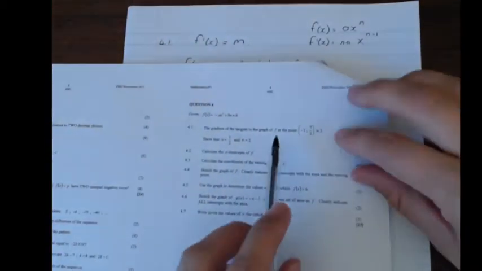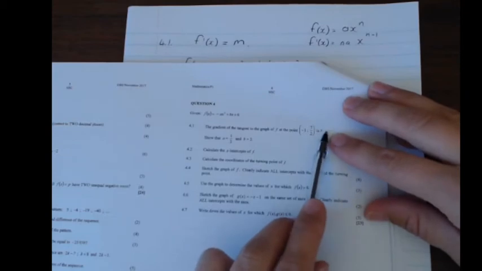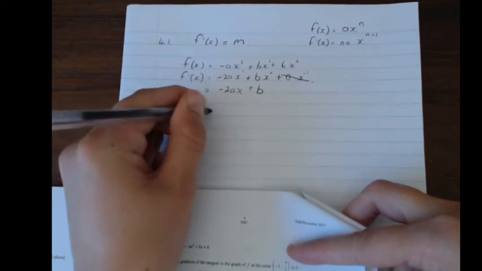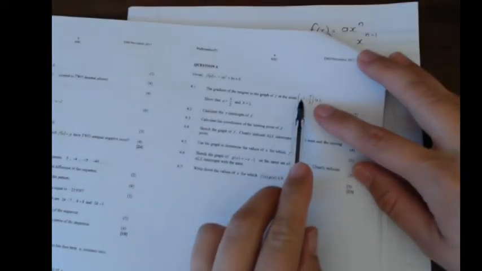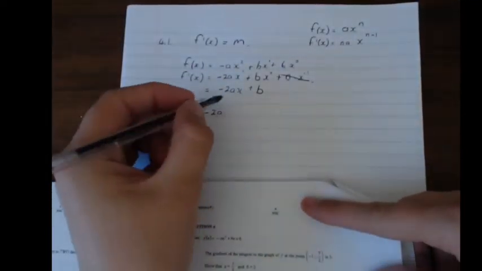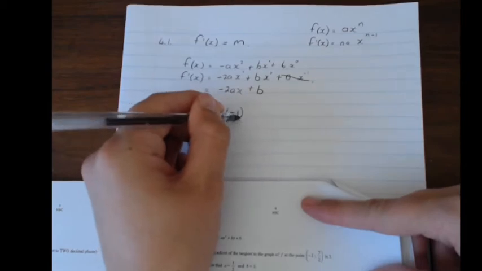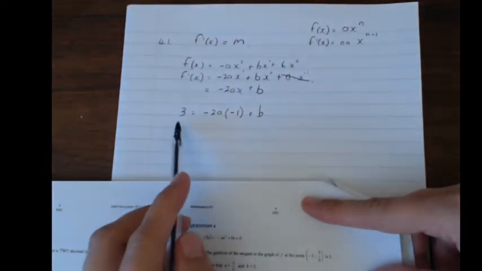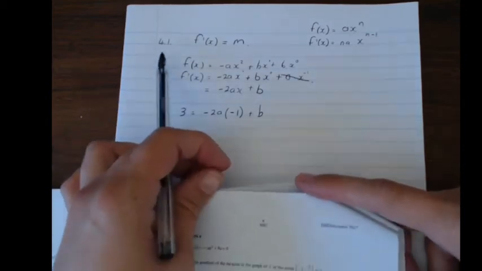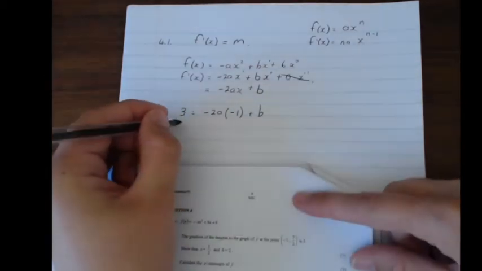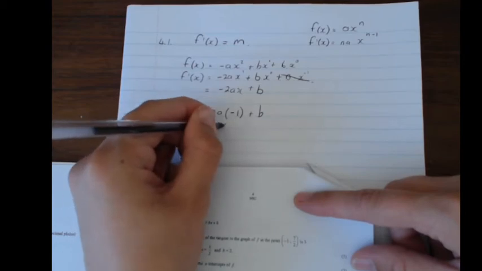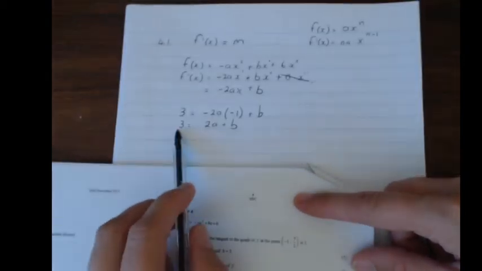The derivative is the gradient, and they tell me the gradient is 3. So the derivative is going to be 3 at the point (negative 1; 7 over 2), that is, at the point where x is negative 1. So I'm going to make x negative 1. Negative 2 times negative 1 is positive 2a, plus b, equals 3. This produces an equation in terms of a and b.